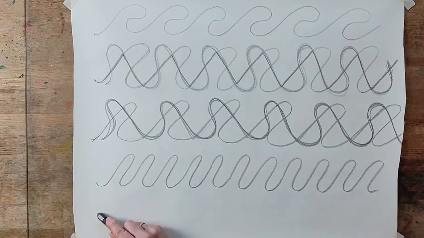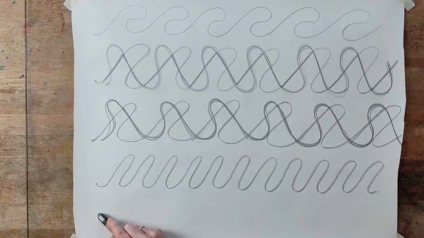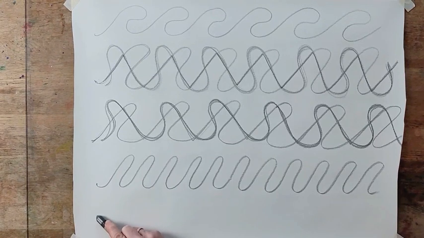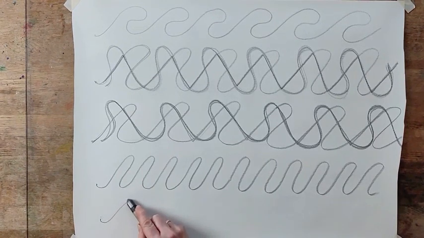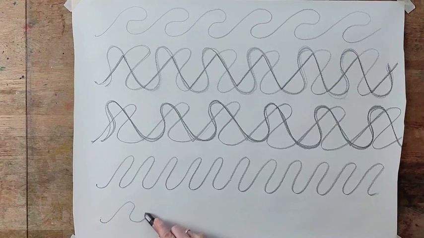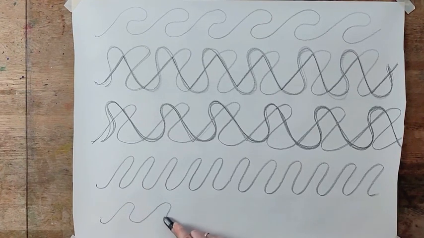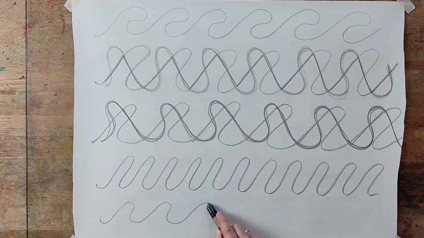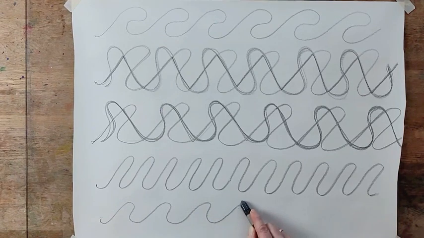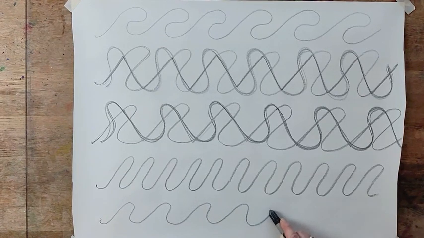And I'll show you by drawing the other possibility. I'll draw it a bit flatter here as well so we can really see the difference.